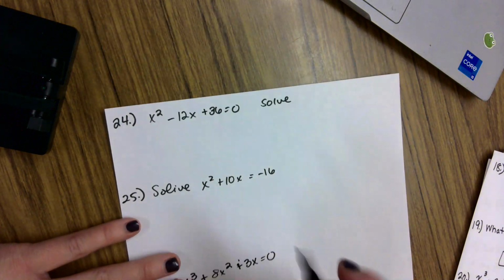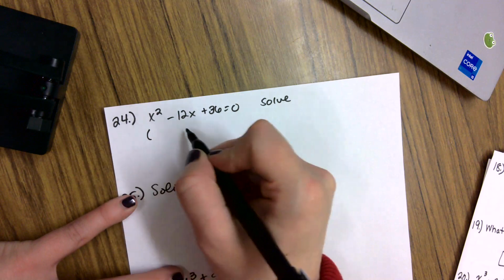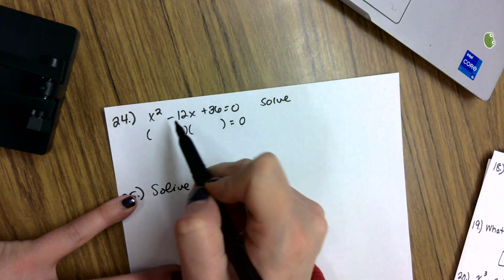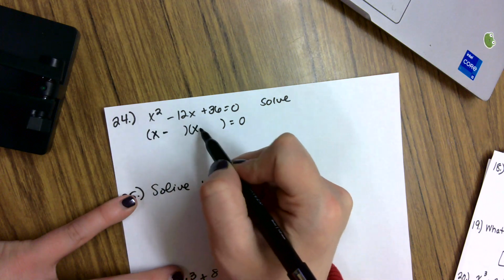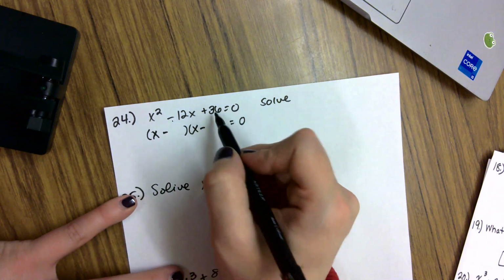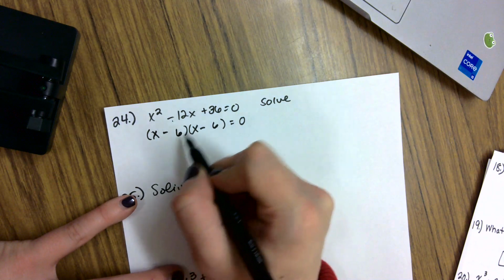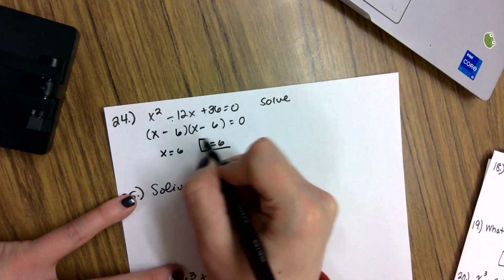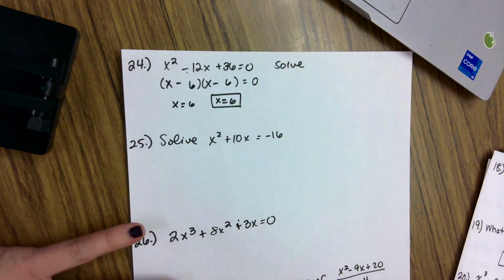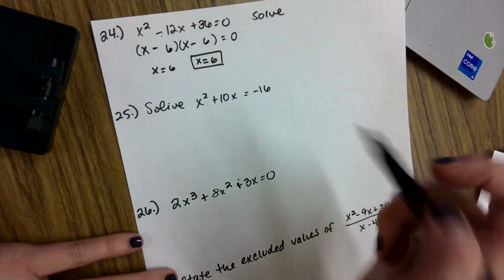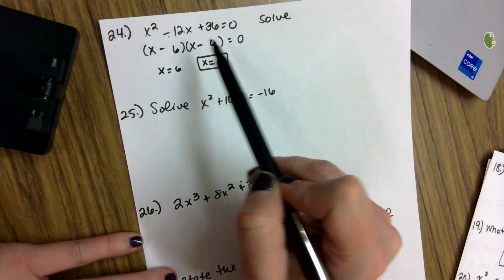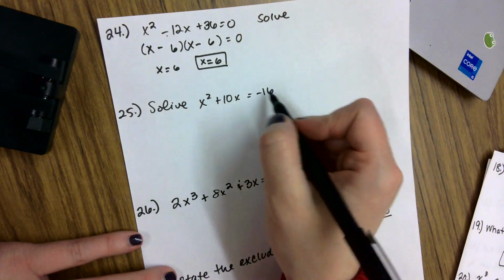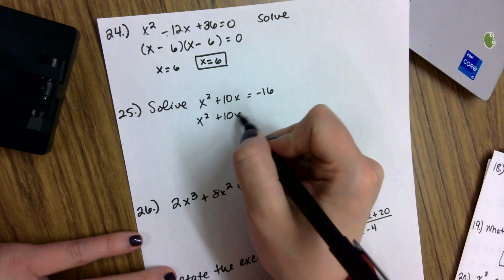And number 24, they ask you to solve, and you need to factor so you can solve. Do you have 3 terms with a plus in the back? Yes, you do. So x minus, this term will double up. Factors of 36 are 6 and 6 that add to 12. Then you set each piece equal to 0 to solve, and your answer is simply 6. Reminder, these are going to be multiple choice. So what you could have done also is take your answer, plug it into one of these x's. Do you get 0? Number 25, you have to bring that 16 back.